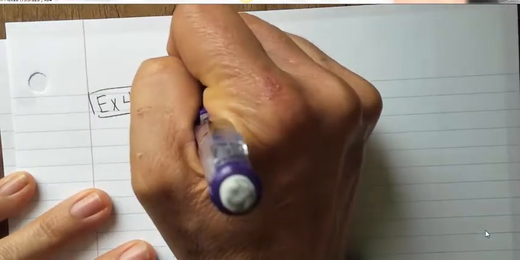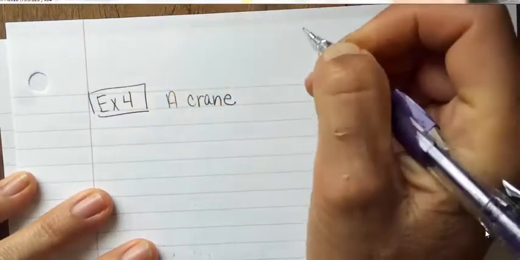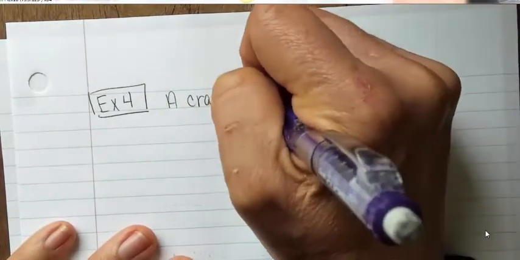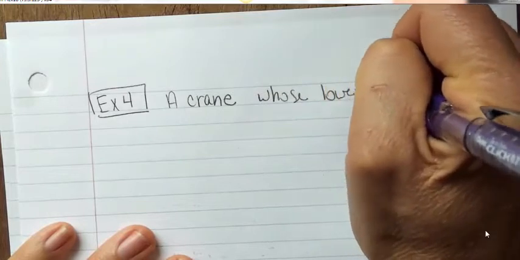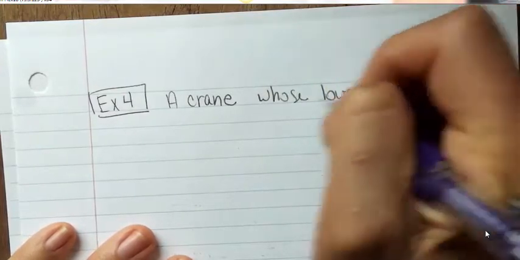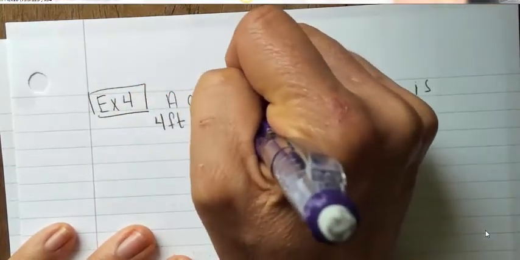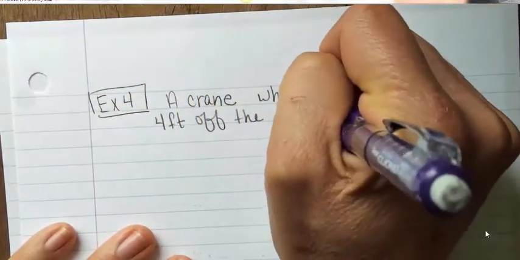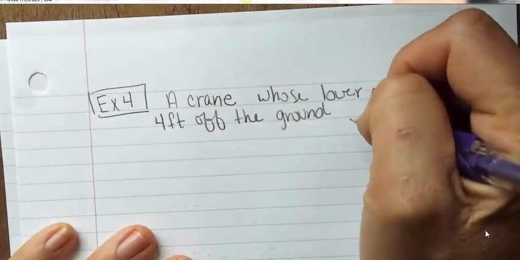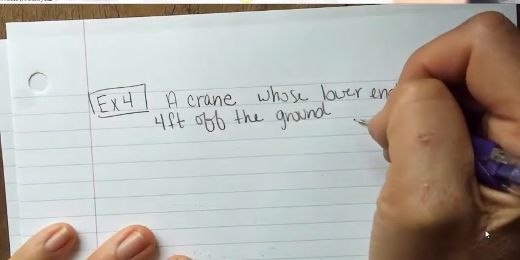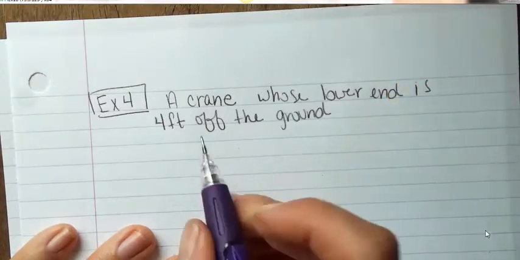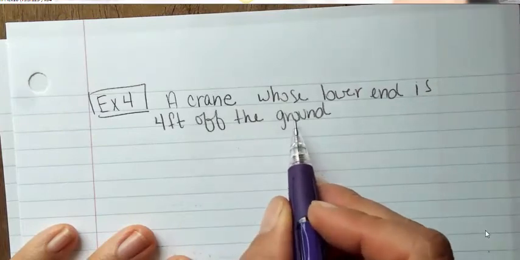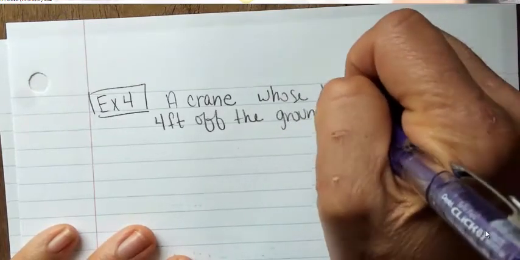We got a crane, not a bird, like an actual construction, heavy equipment crane, whose lower end is 4 feet off the ground. Hold on, I'm trying to read it. A crane whose lower end is 4 feet off the ground has a 100-foot arm.